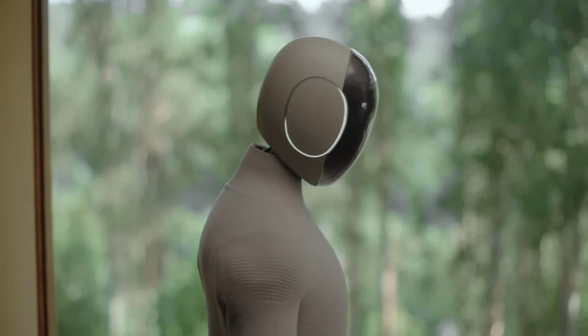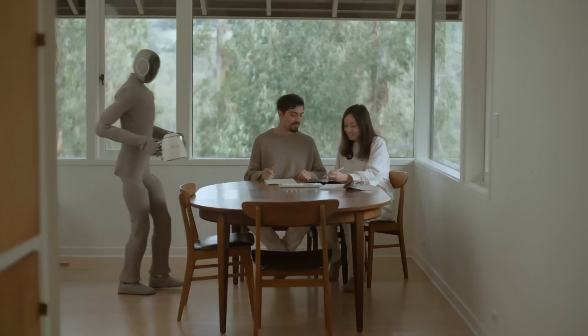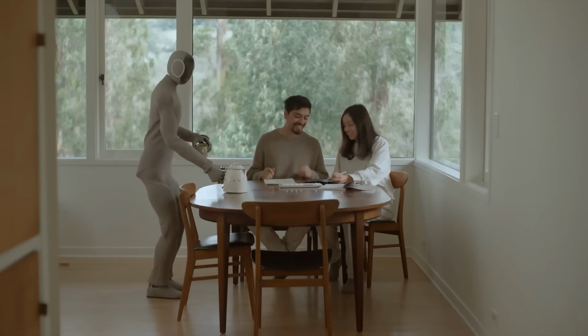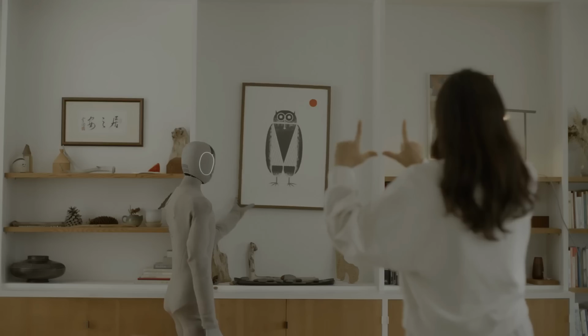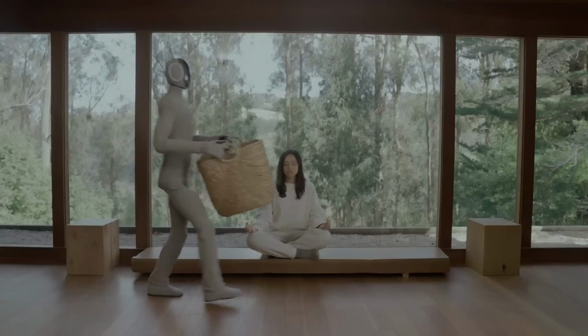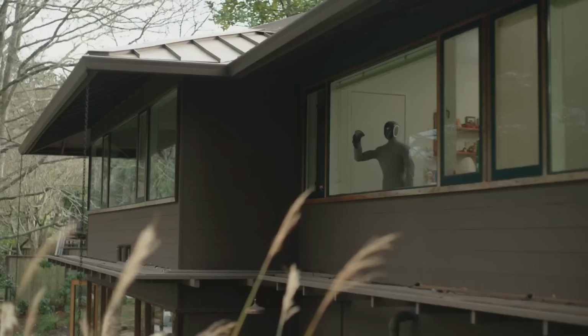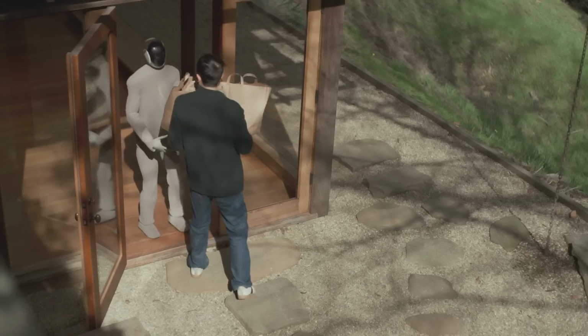In other robot news, 1X Technologies, which is a Norwegian robotics company, unveiled Neo Gamma this week. This is their latest humanoid robot designed for home use, so you can see it performing various household chores in this video, such as making coffee, doing laundry, and vacuuming. Apparently, they've built a new AI model for this robot for natural conversation and body language.